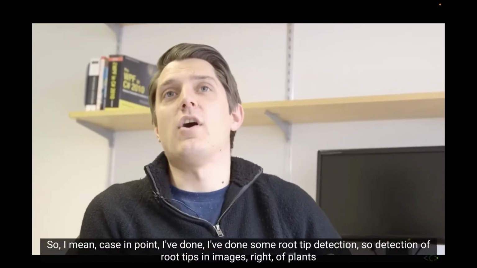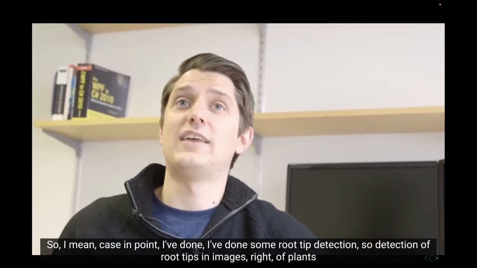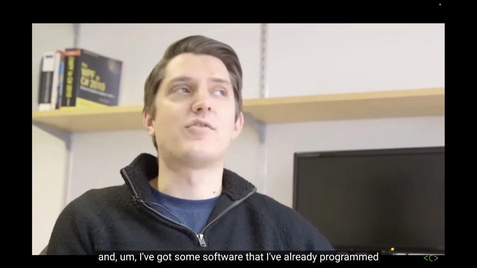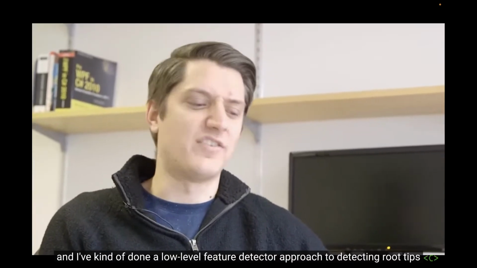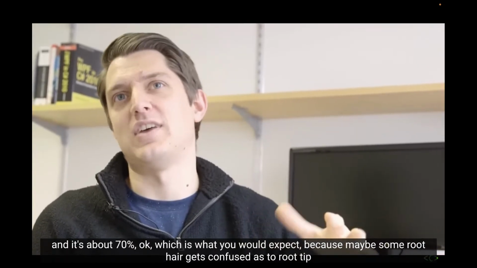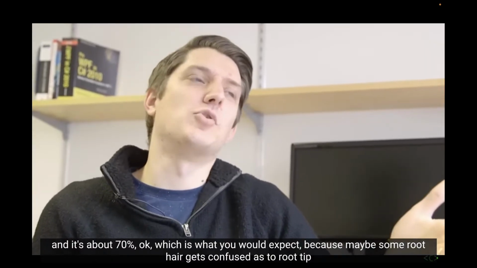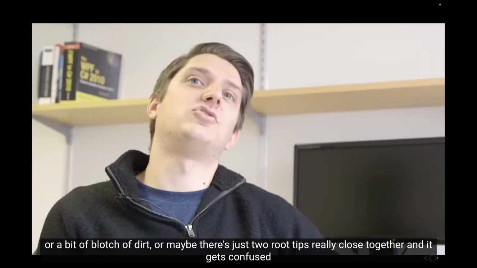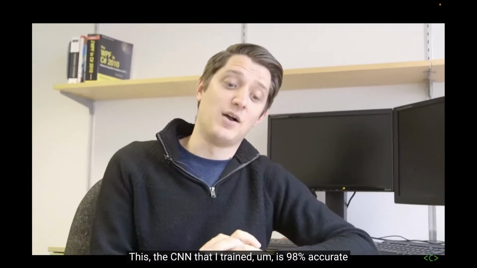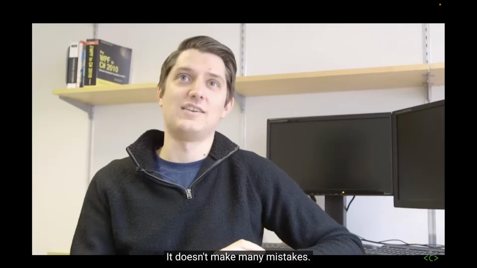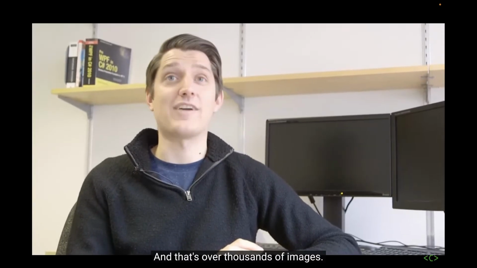So, I mean, case in point, I've done some root tip detection, so detection of root tips in images, right, of plants, and I've got some software that I've already programmed, and I've kind of done a low-level feature detector approach to detecting root tips, and it's about 70%, okay, which is what you would expect, because maybe some root hair gets confused with a root tip, or a bit of blotch of dirt, or maybe there's just two root tips really close together and it gets confused. Okay? The CNN that I trained is 98% accurate, and it finds them with 99% accuracy. It doesn't make many mistakes, right? And that's over thousands of images.